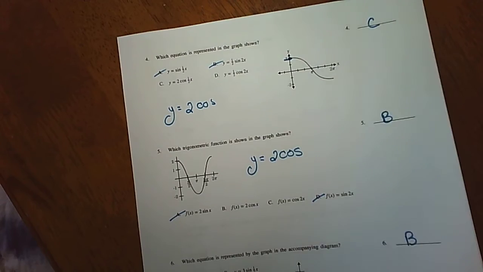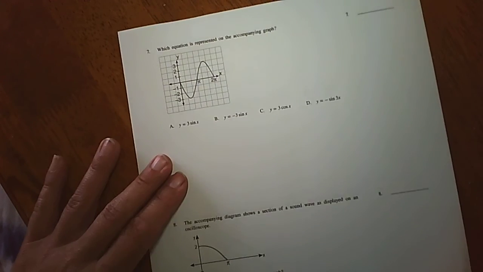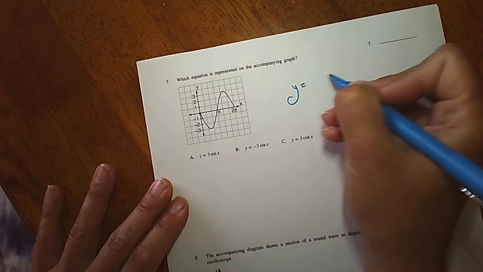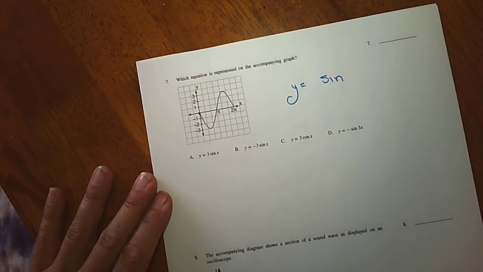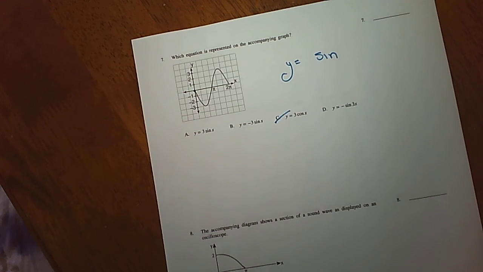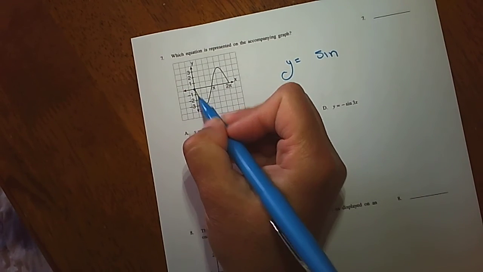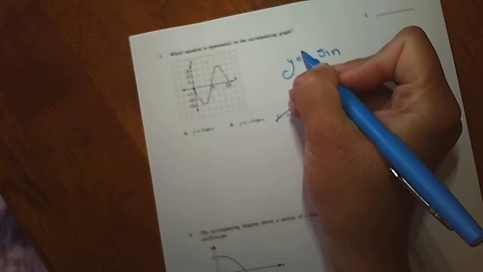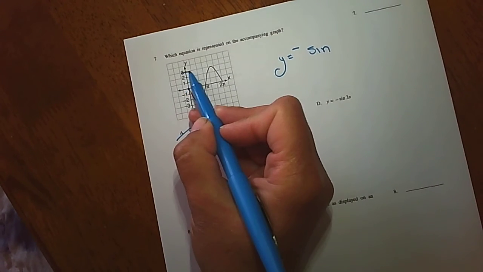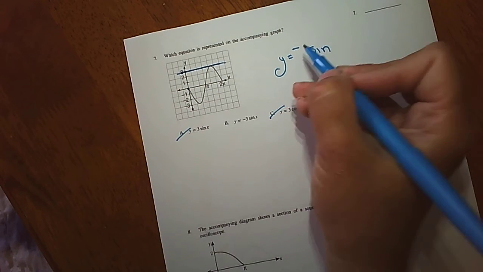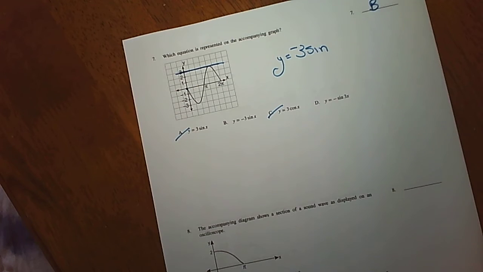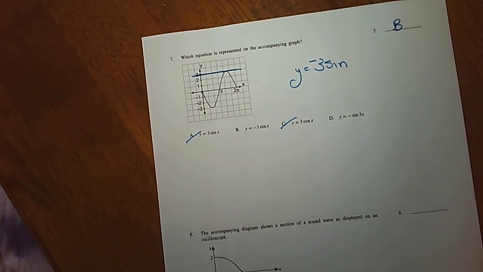All right, next page. Number 7. Hits the origin. So that means it has to be sine. I'm going to get rid of C, that's cosine. Now, see how it goes down instead of up? That means it's got to be negative. So I'm going to get rid of A. And then I look how high it hits. It goes at 3. So that means it needs a -3 out in front. So that needed to be choice B.